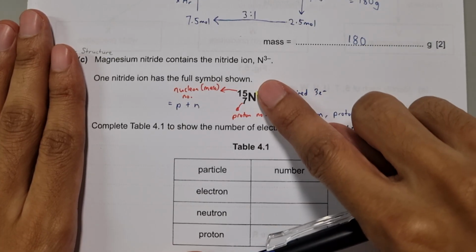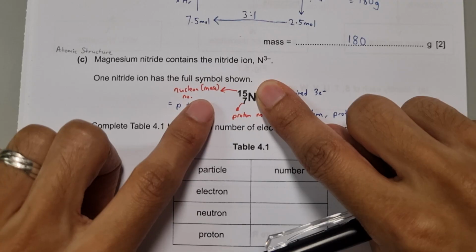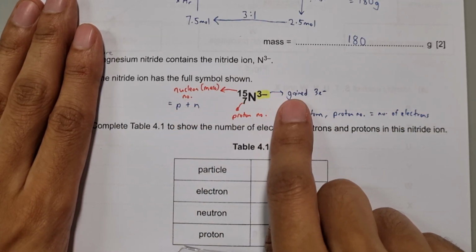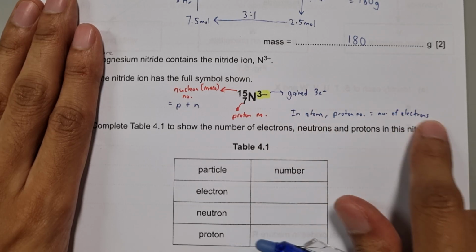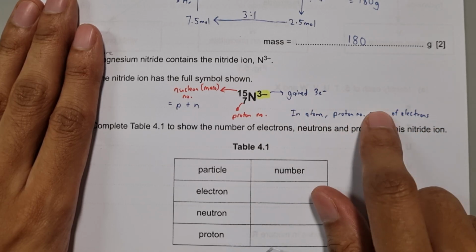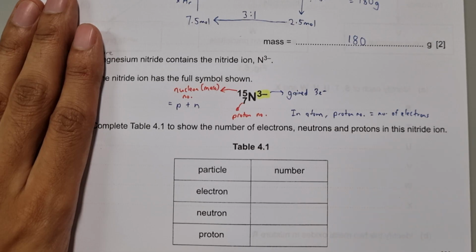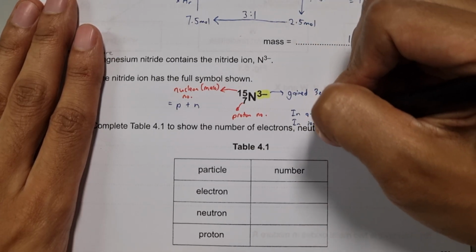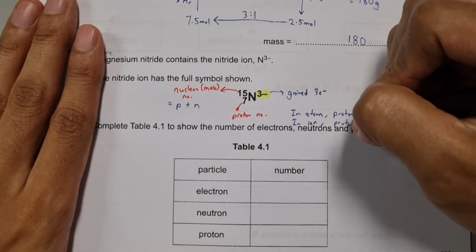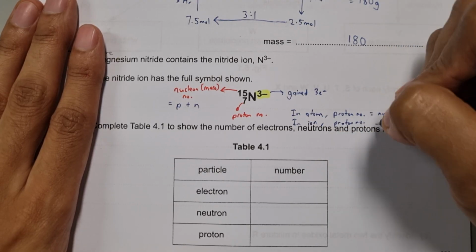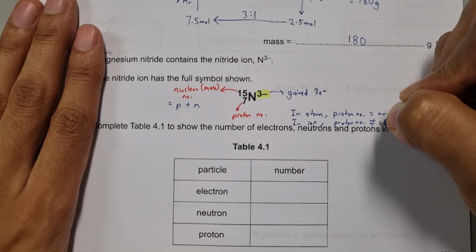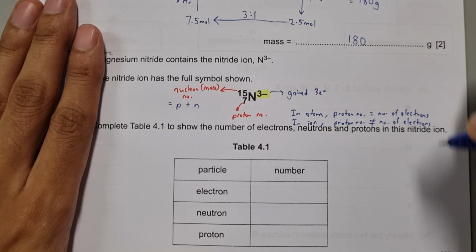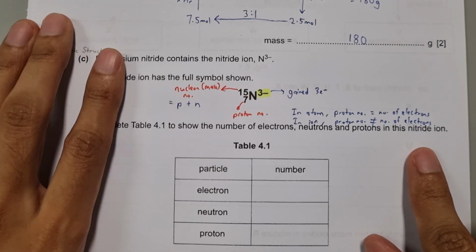If I have a nitrogen atom, it will be 7 protons, 7 electrons. But once you form an ion, the number of electrons changes, so no longer will the proton number be equal to the number of electrons. So in an ion, proton number is not equal to number of electrons. This is just me doing a little bit of revision.